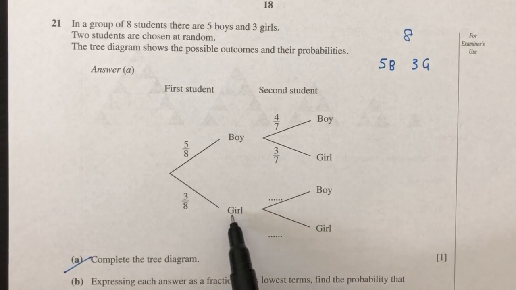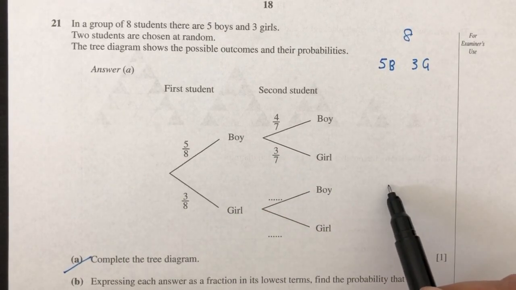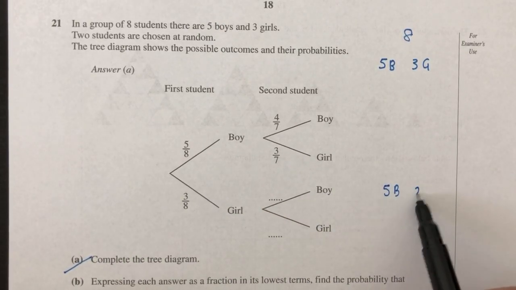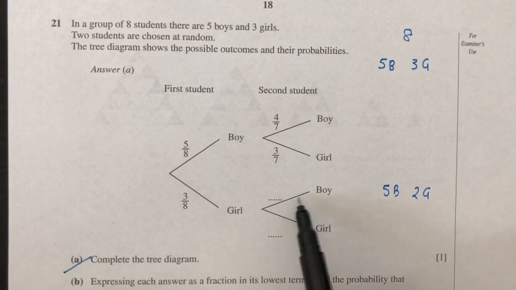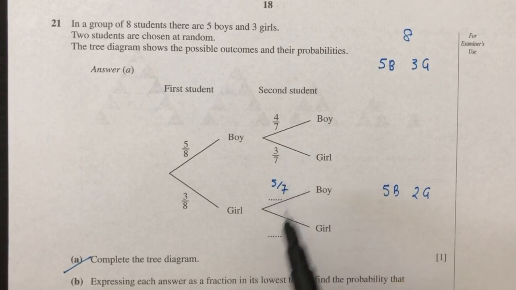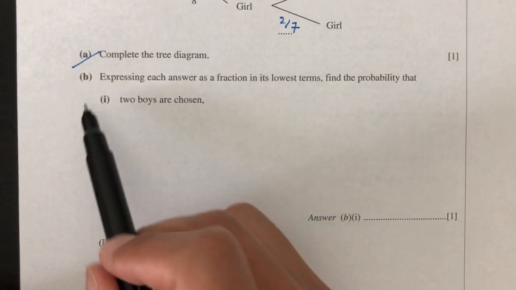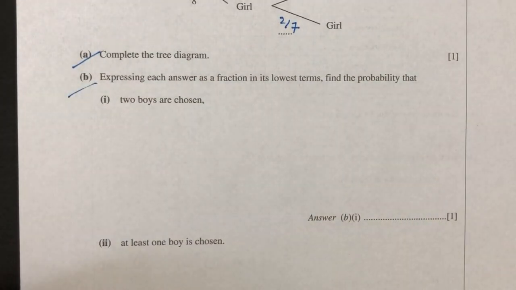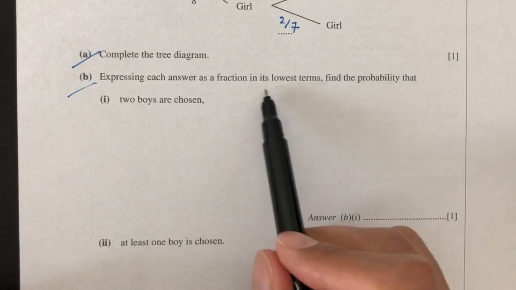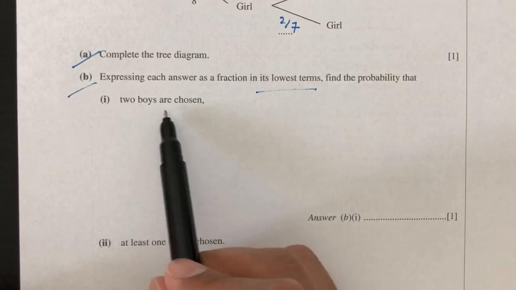If you choose a girl the first time, afterwards we will have 5 boys and 2 girls remaining. So boy here will be 5 over 7 and girl 2 over 7. Now for part B, express each answer as a fraction in its lowest term. Find the chance that 2 boys are chosen.